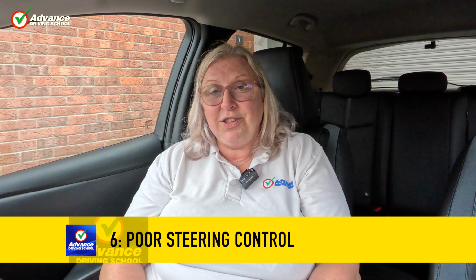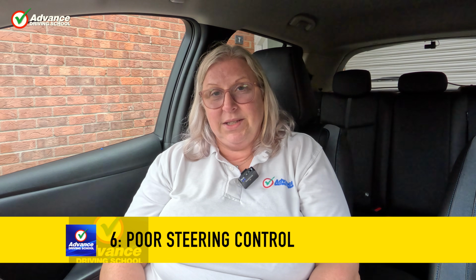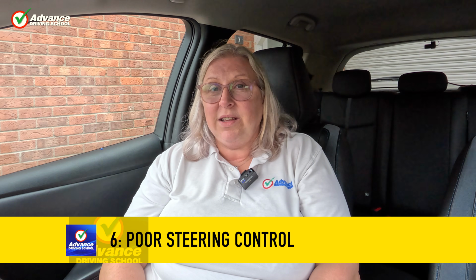Not having proper control of the steering. You must be able to steer the car as smoothly as possible. You must steer at the appropriate time, because steering too late or too early could cause the car to hit the curb, or you could steer into the path of another road user.